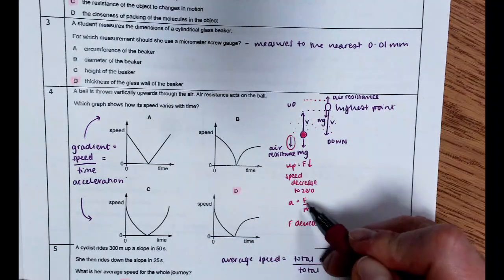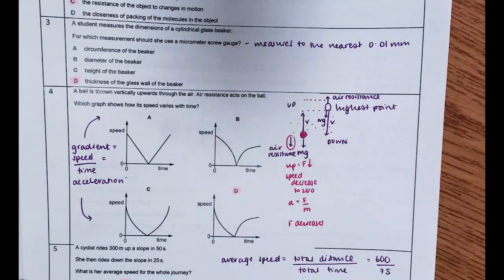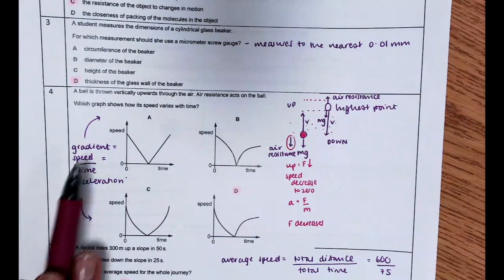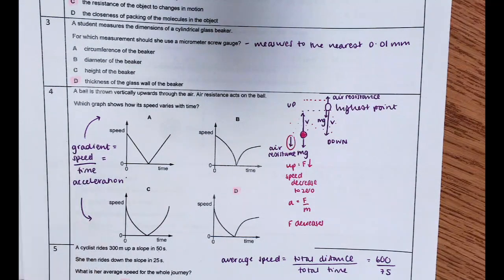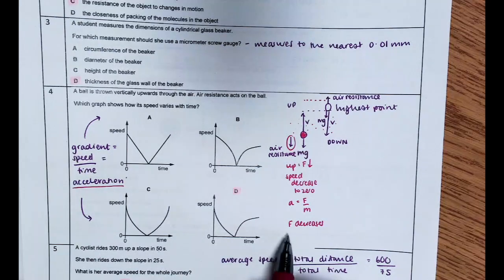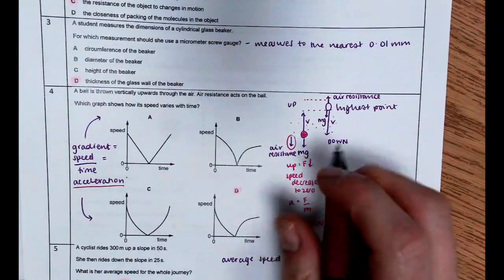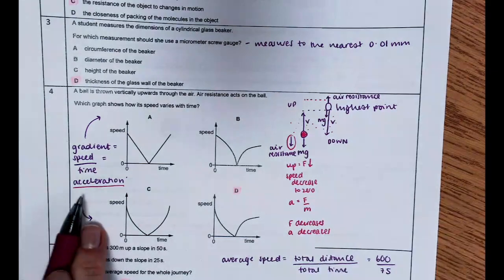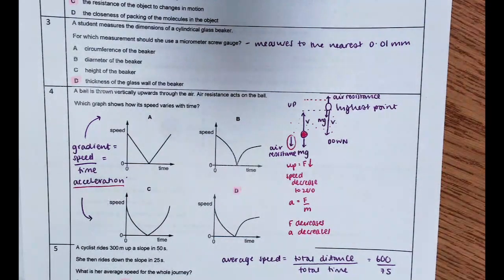Now let's come to our graphs. The gradient of each graph is speed divided by time, and so the gradient is the acceleration. We've just said that on the way up, the force decreases, and therefore the acceleration decreases. And if the acceleration is the gradient, then the gradient also has to decrease. I'm using M for gradient.